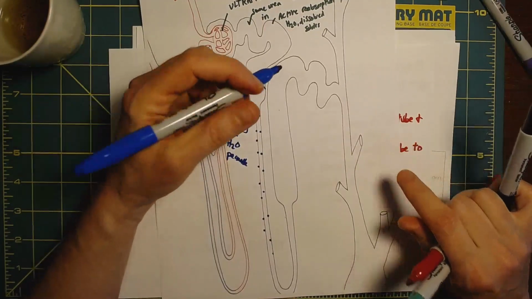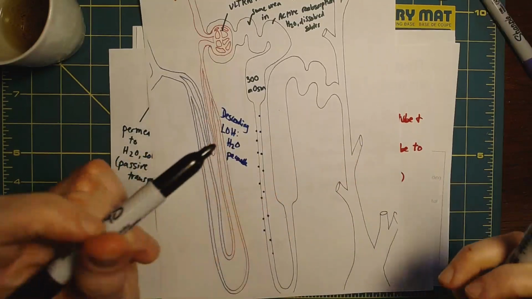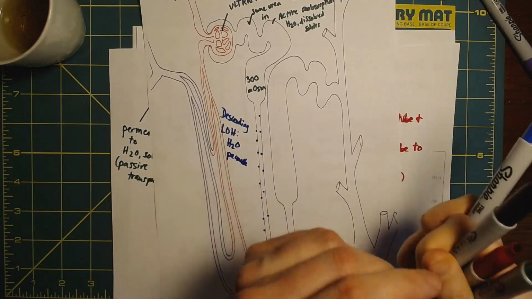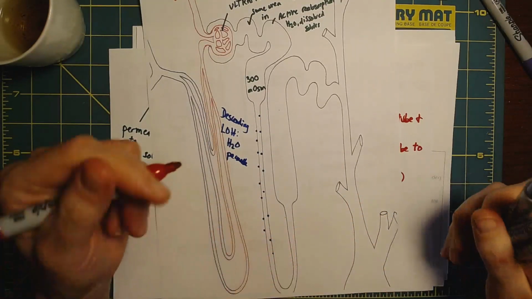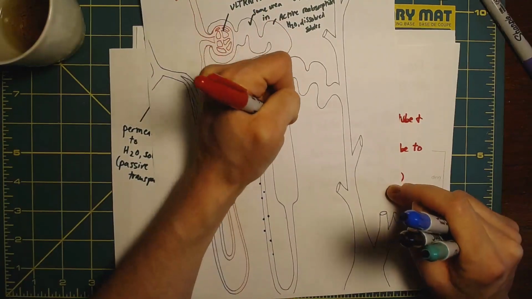And then the thick portion of the ascending limb contains transport proteins that will cause active transport of sodium and chloride out.